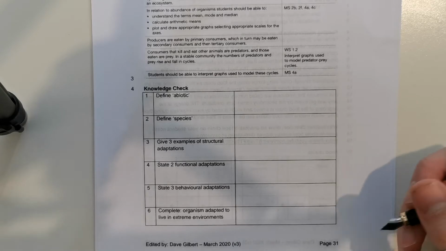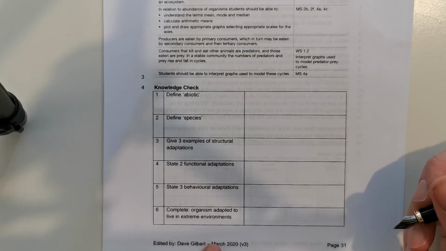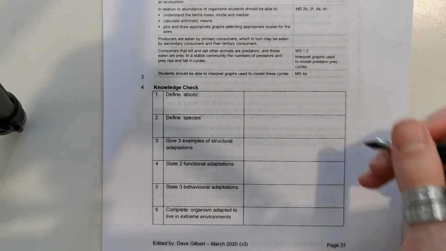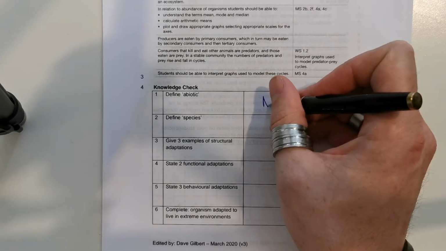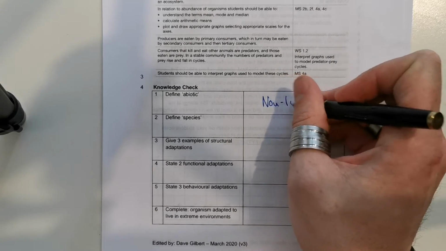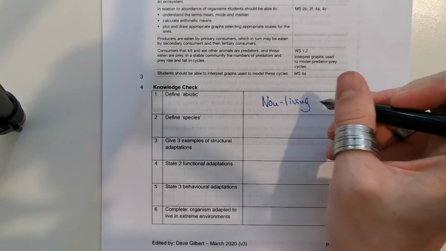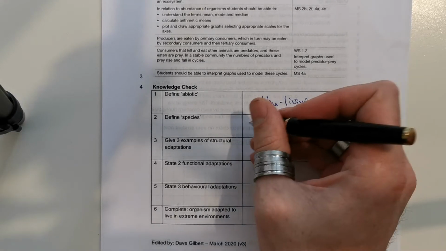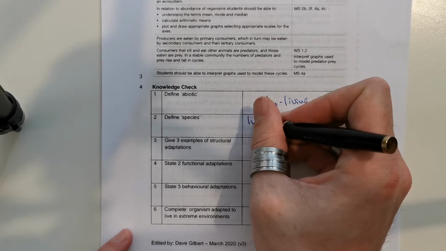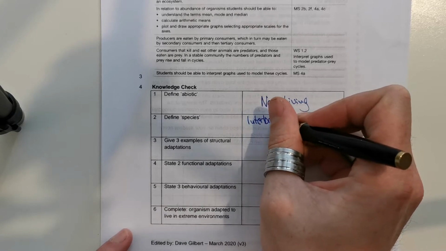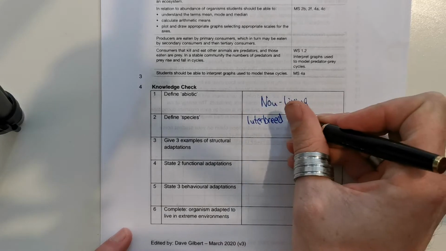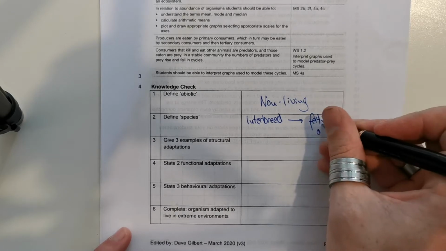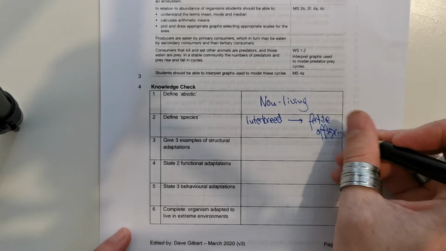Right, now you should have unpaused, so if you get a pen ready just to check your answers, mark them, correct them. Define abiotic. So abiotic factors are non-living. Define species. Species are organisms that can interbreed to produce fertile offspring, so offspring themselves that can reproduce.